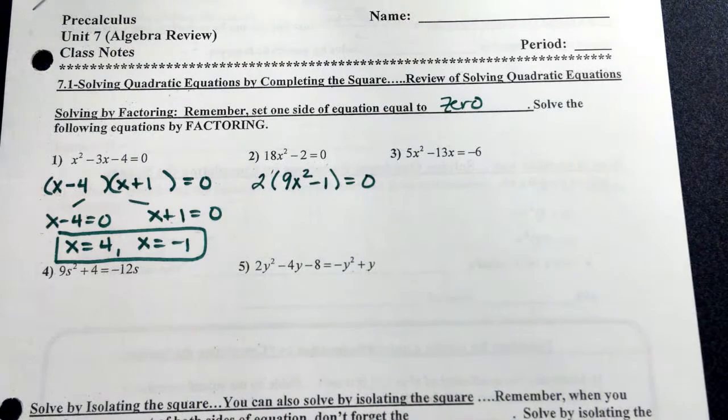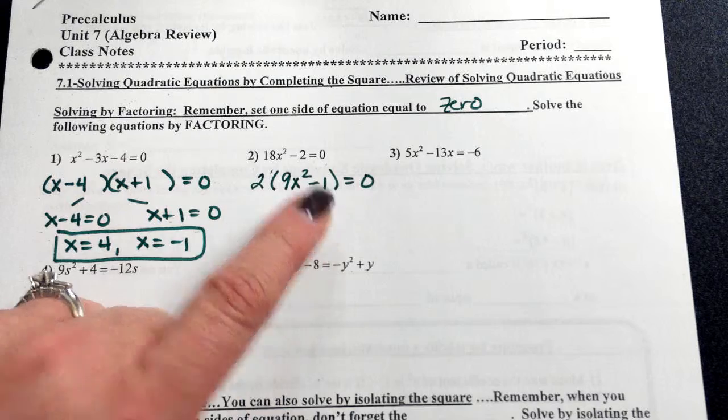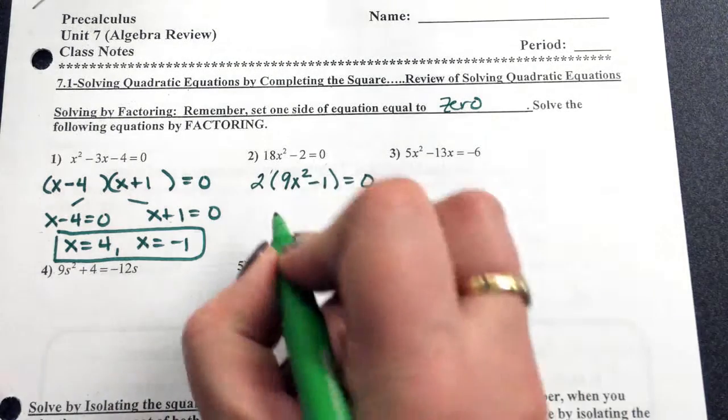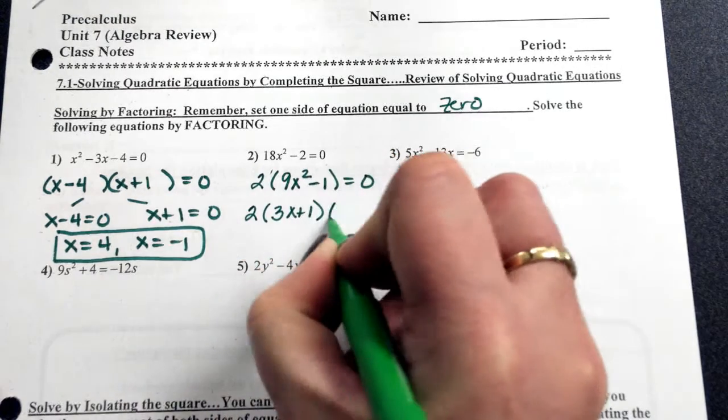And remember, you don't stop after you pull out a GCF. You then need to look inside the parentheses and see if you can factor further. How can you factor 9x squared minus 1 further? That's a difference of squares, correct? So I can factor that into 3x and 1.